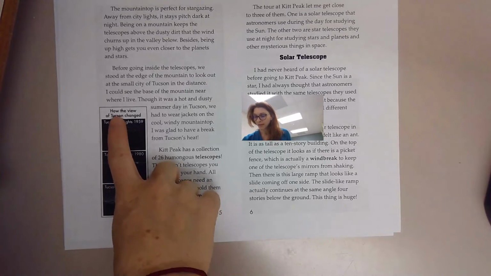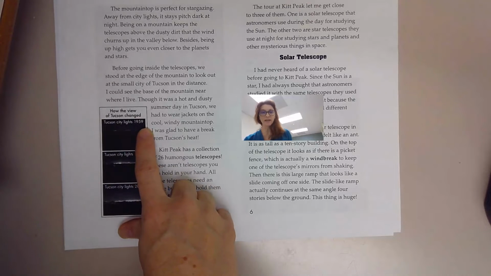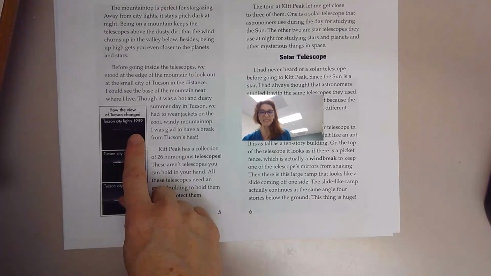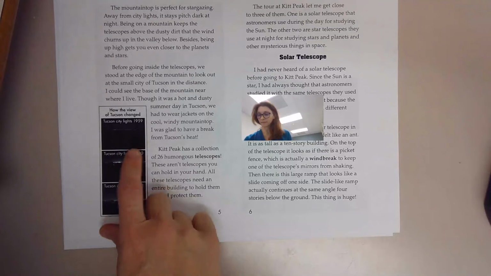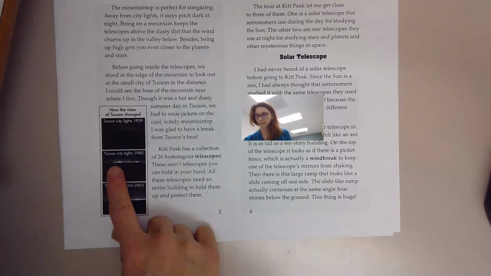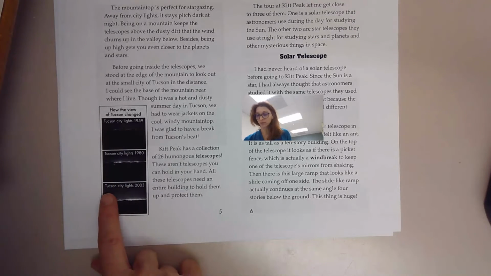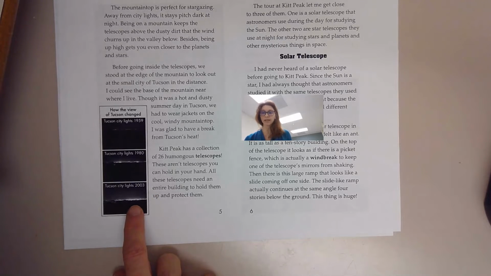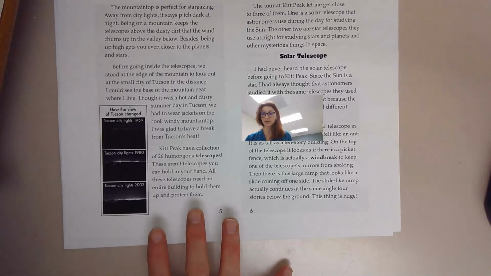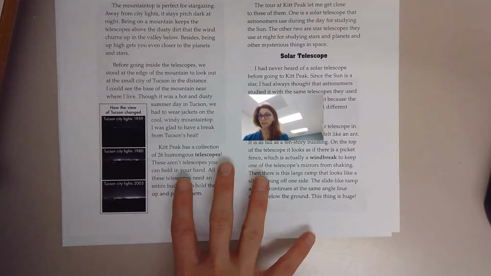Here is how the view of Tucson changed. Tucson city lights in 1959. You can see we can barely see any city lights. The city was smaller back then. Tucson city lights in 1980, we can see that there's more lights there. The city has grown. And then Tucson city lights in 2003, we can see that there's even more lights. So obviously the population of Tucson and the technology within Tucson has increased.